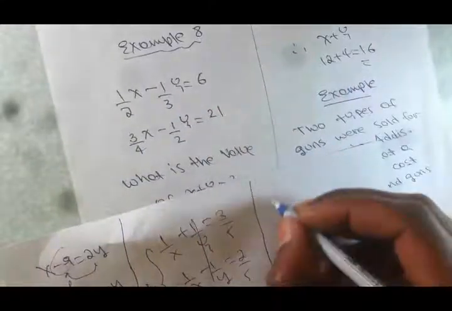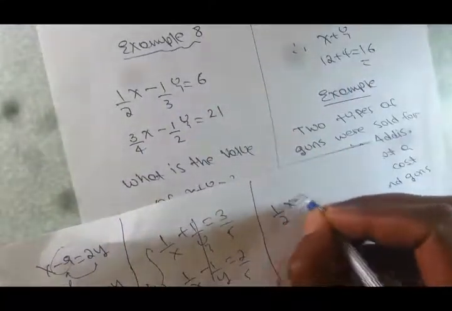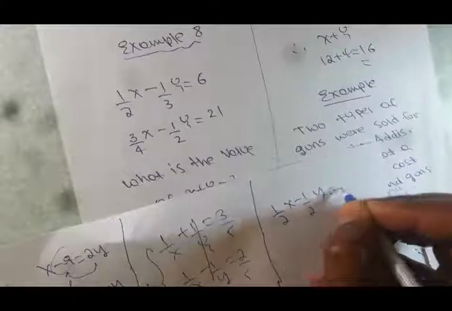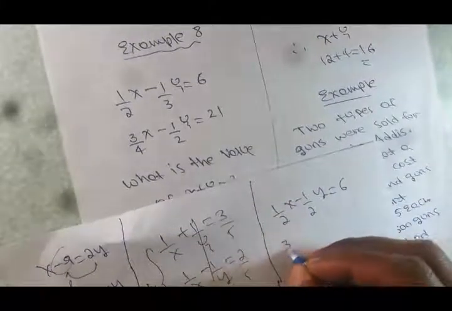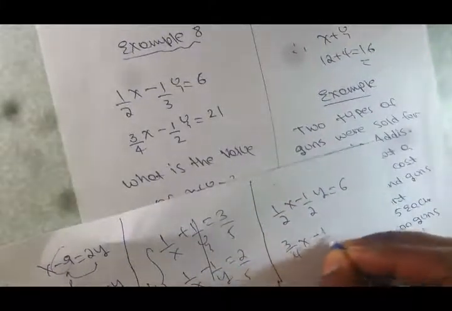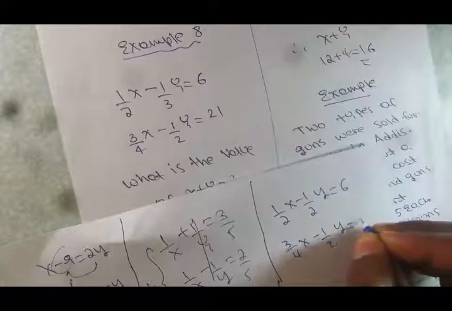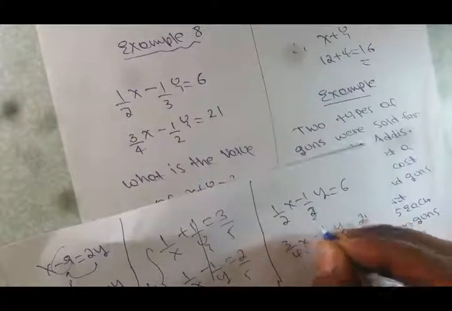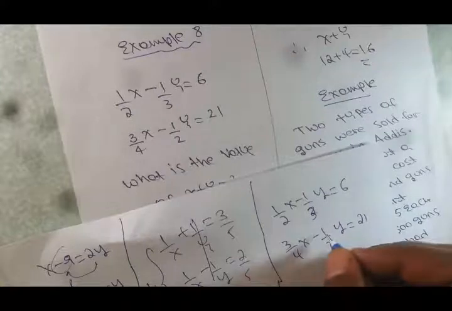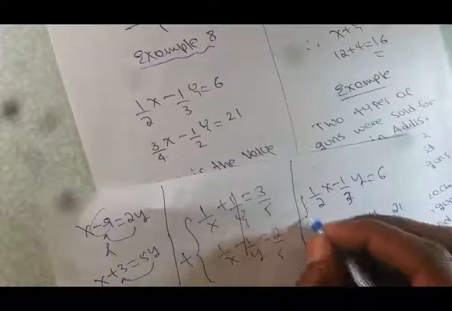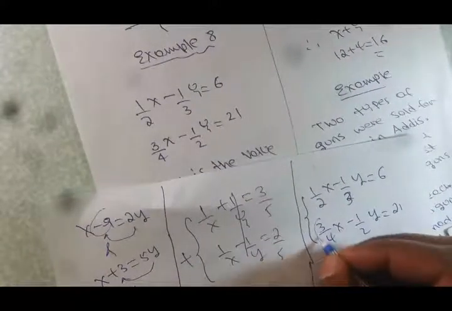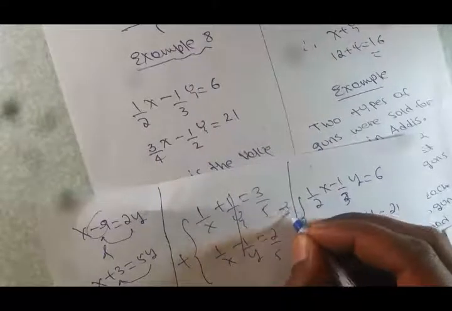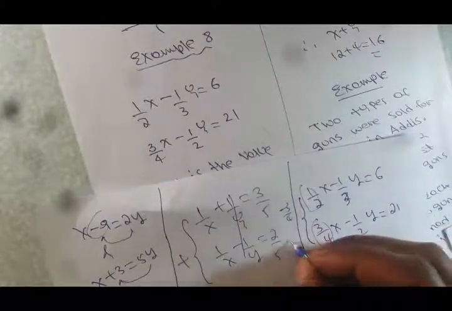Example 8 states that 1 over 2x minus 1 over 2y is equal to 6, and 3 over 4x minus 1 over 2y is equal to 21. So to find this, we have to multiply the negative of this number, minus 3 over 4, by the positive of this number, 1 over 2.